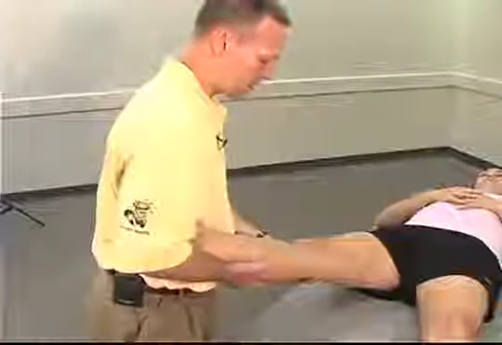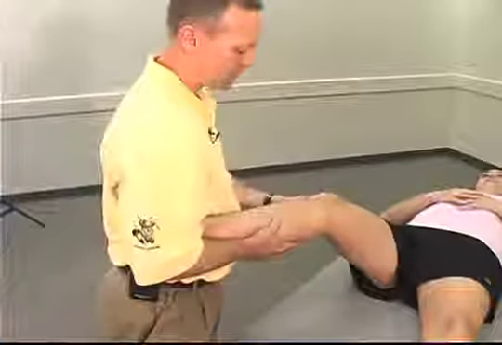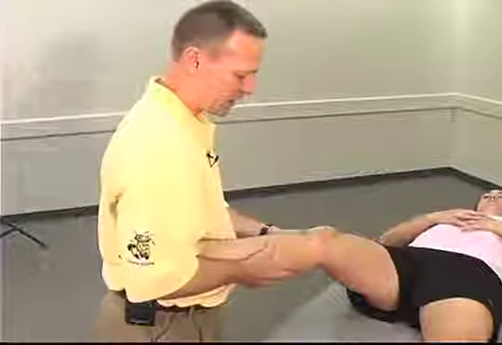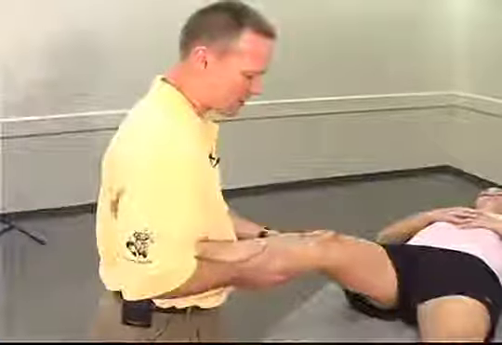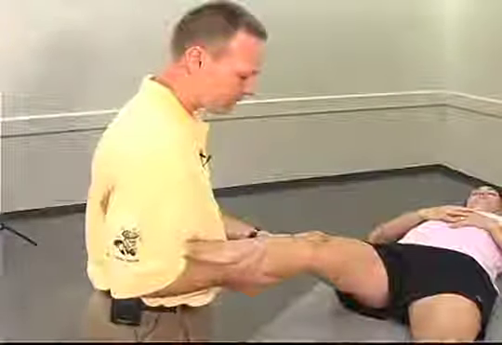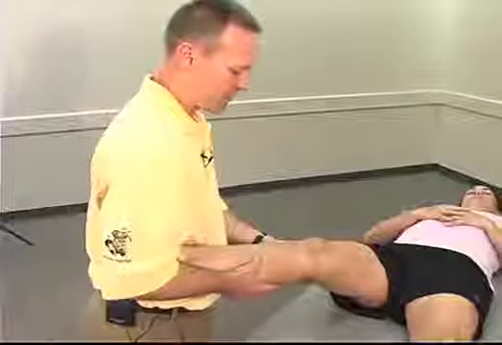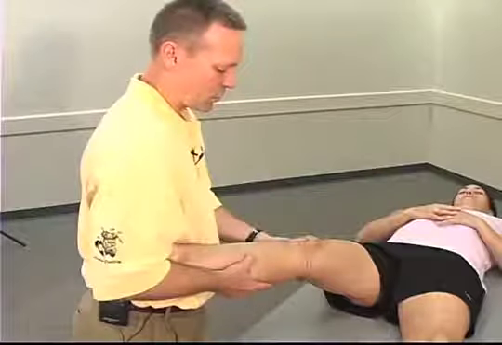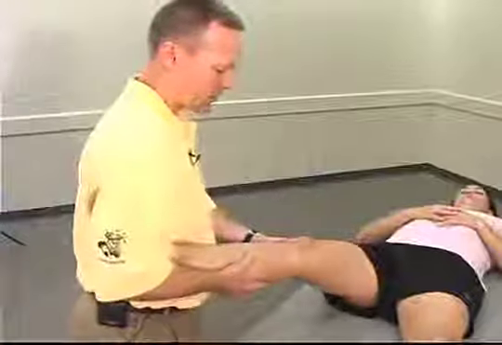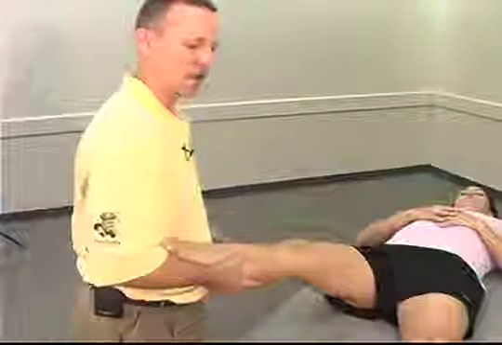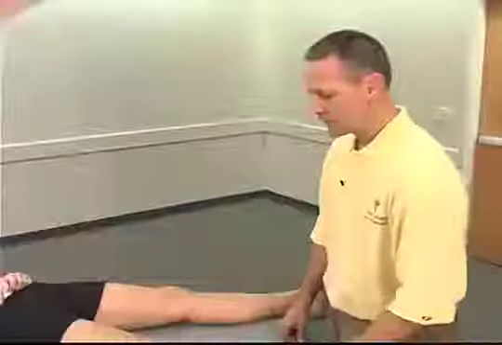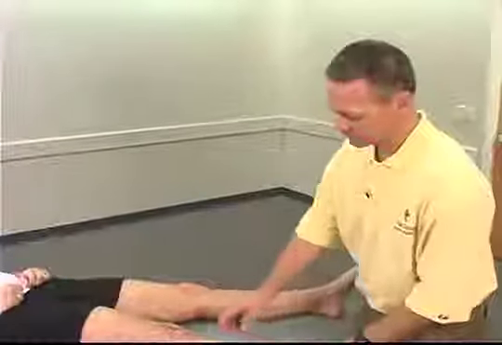a PCL injury. Next, you just want to bend the knee 15 to 30 degrees and do the exact same valgus stress to the MCL without rotating the hip. And on this, the easiest thing is to feel not so much the opening of the joint, but the closing of the joint as it returns to neutral. Again, comparing it to the opposite knee.